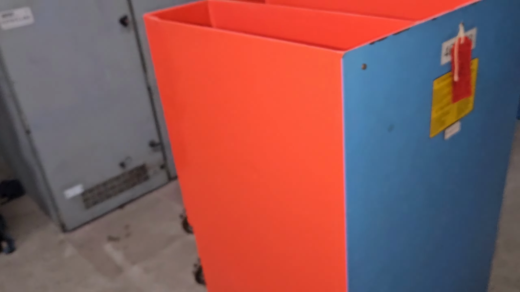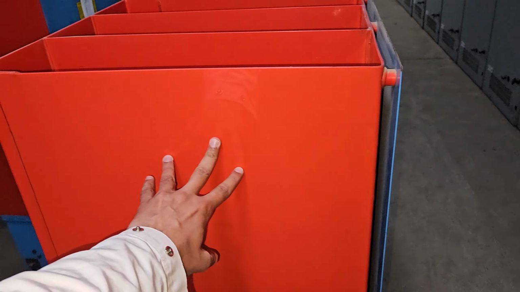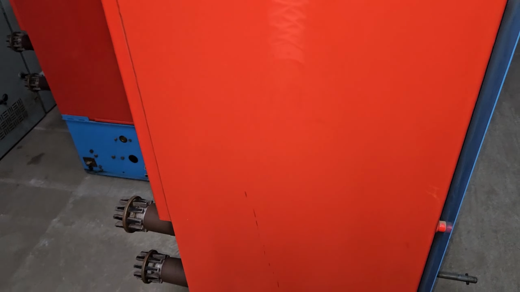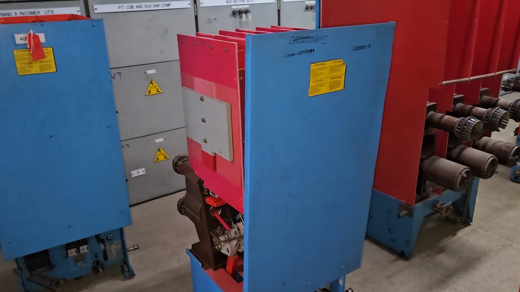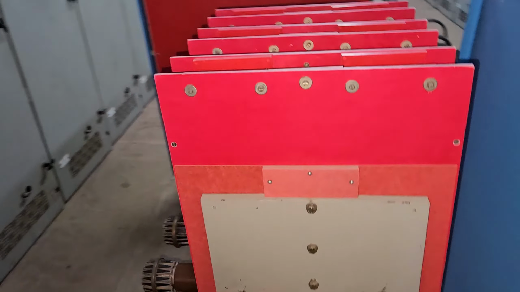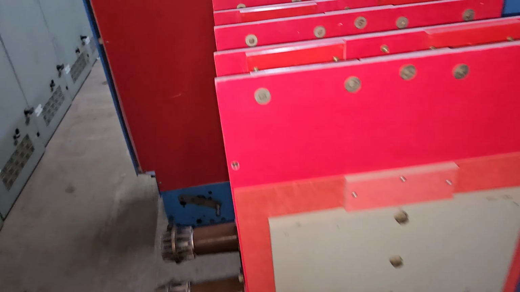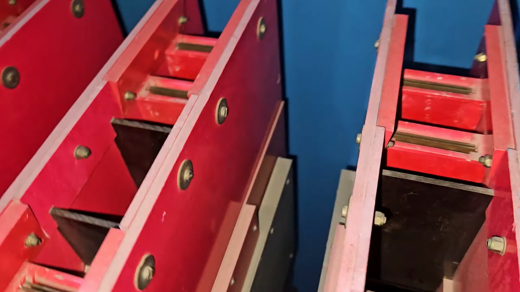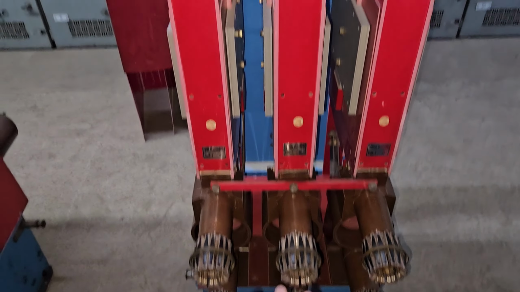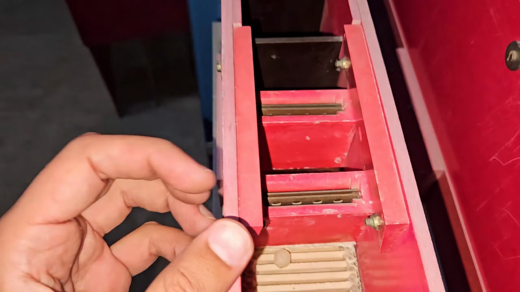Now I will remove these covers, and then I will show you the arc chutes and the circuit breaker contacts. Now the cover of this breaker has been removed, and you can see the arc chute. Let me show you the top view of the arc chutes. So these are the 3 poles, and from the top it looks like that.